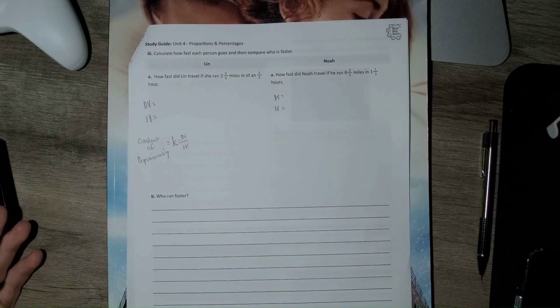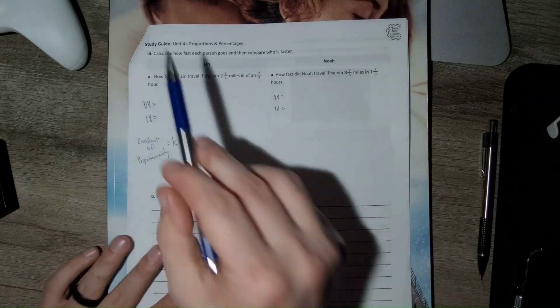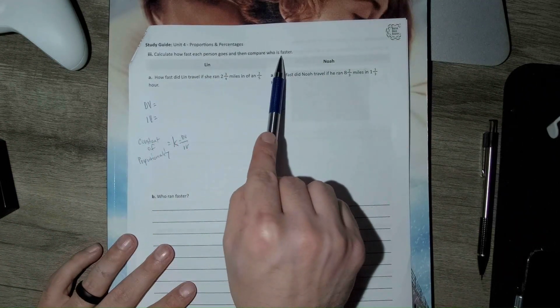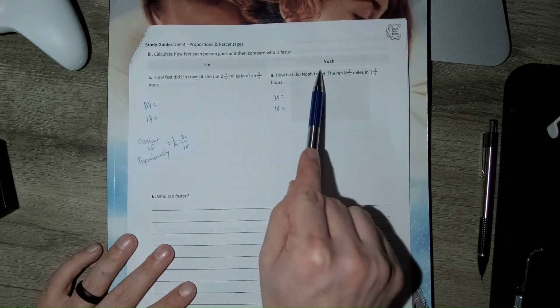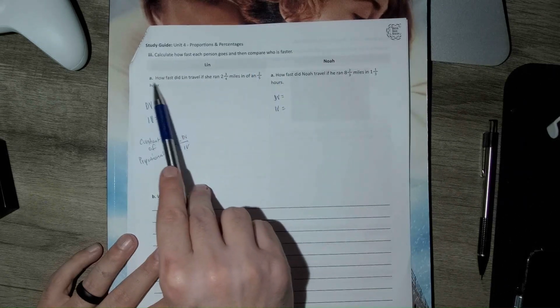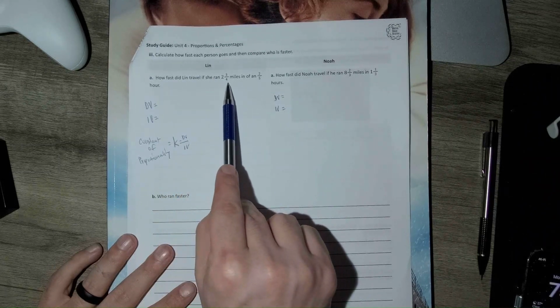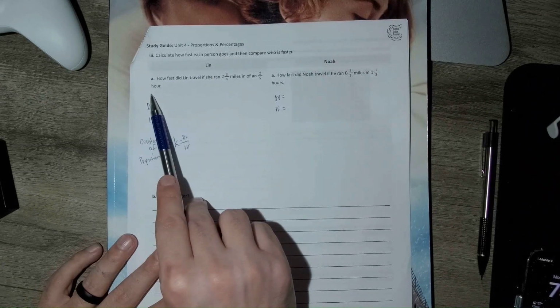All right, so let's talk about this problem here. So in this problem, we want to calculate how fast each person goes and then compare who's faster. So here we have Lynn, here we have Noah. And so part A says, how fast did Lynn travel if she ran 2 3/4 miles in 2/5 hours?